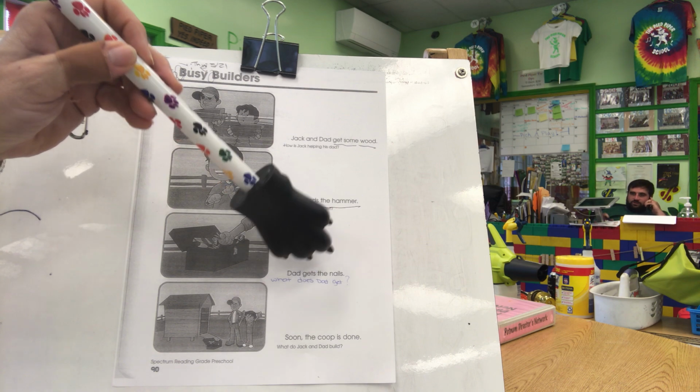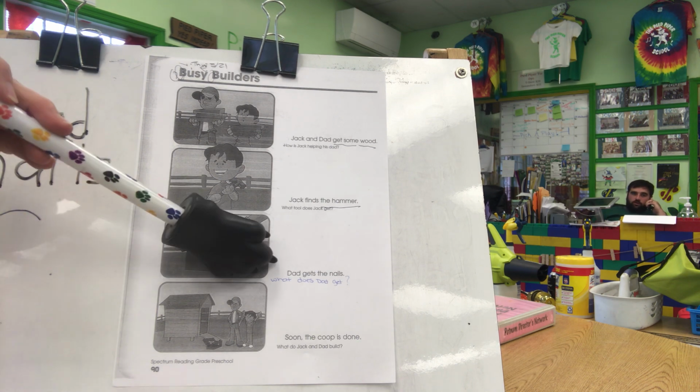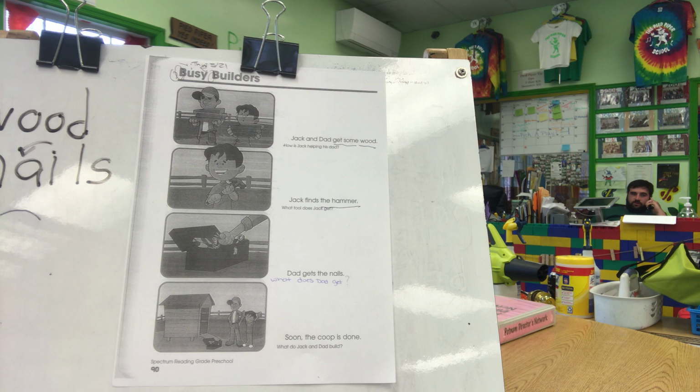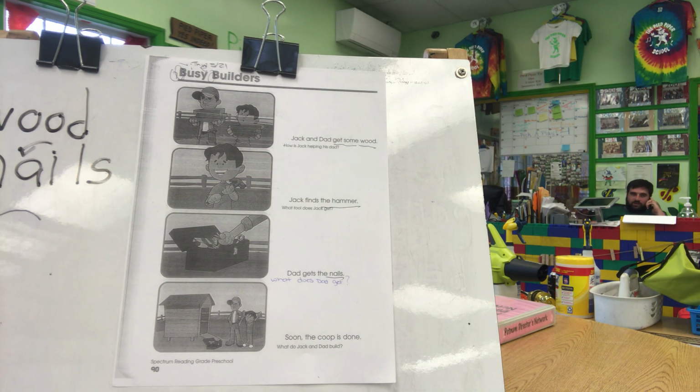Dad gets the... okay, we don't know that word. Word alert, word alert. N, A, I, L. The I gives the vowel power to the A. Nail, and it's plural, not one, nails. Dad gets the nails. What does Dad get? Put a line under nails. He gets the nails. That's the answer.